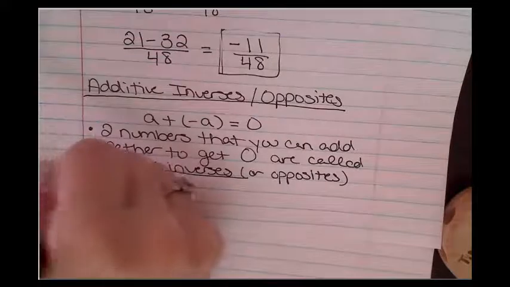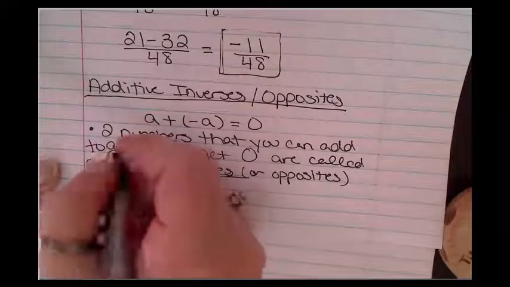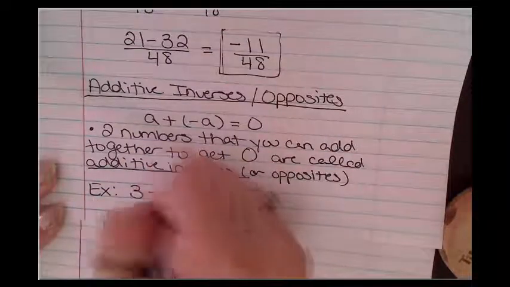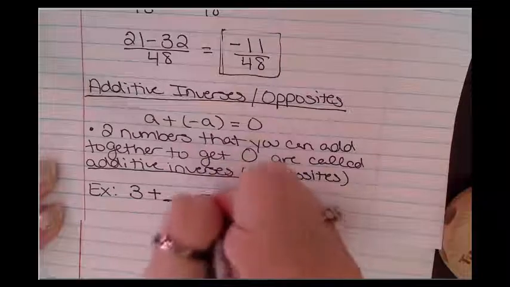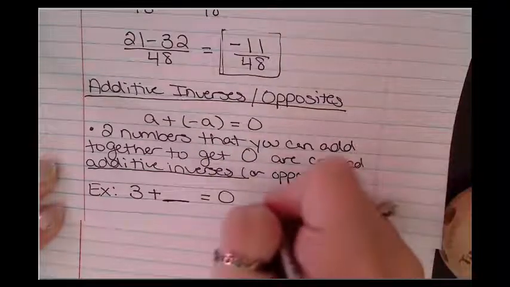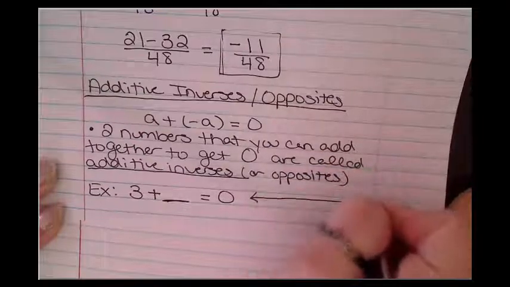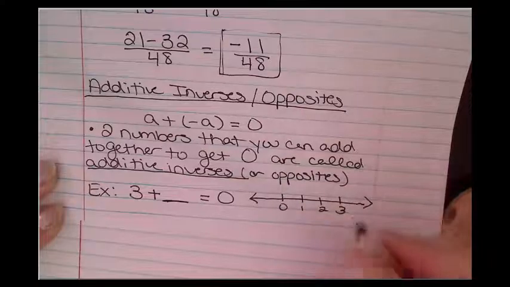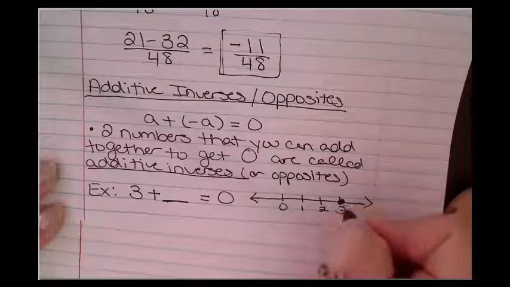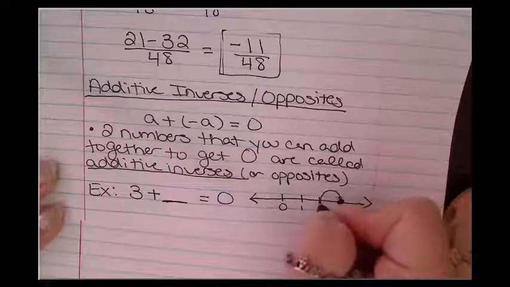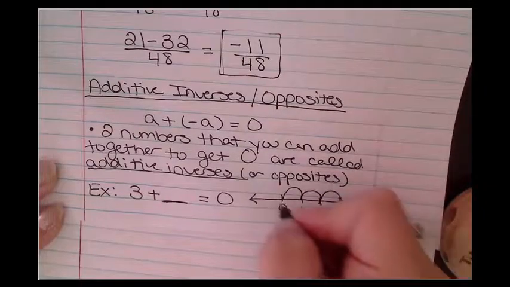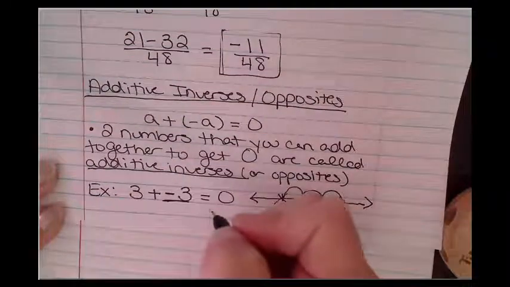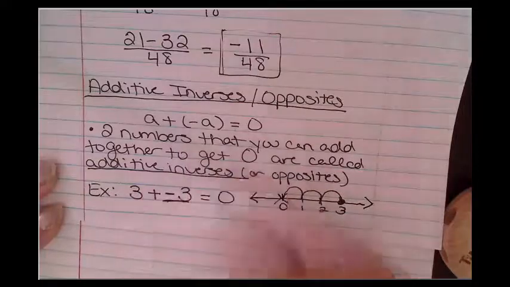So let's do an example. We need to find out what the additive inverse of 3 is. So what can you add to 3, what can go in this blank, that'll give you 0? If you want to think about this in terms of a number line, that might be easiest when it's starting out. So we have 1, 2, 3. So we need to know what can we add to 3 to get us to 0. Well, if you think about it, we're going 1, 2, 3. We went to the left 3 spots. Left is negative. We went 3 spots. So the additive inverse of 3 is negative 3.